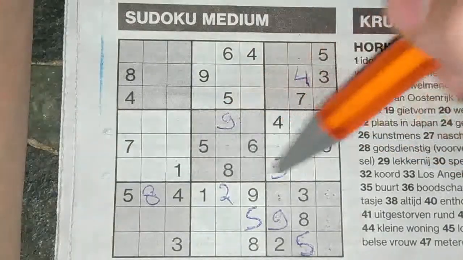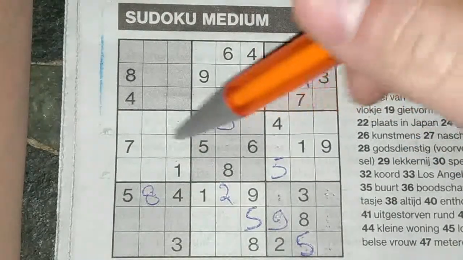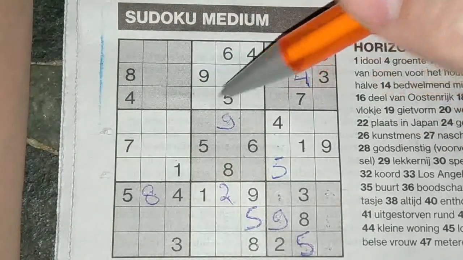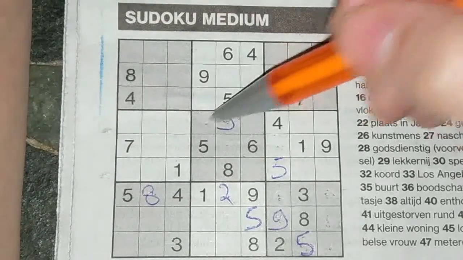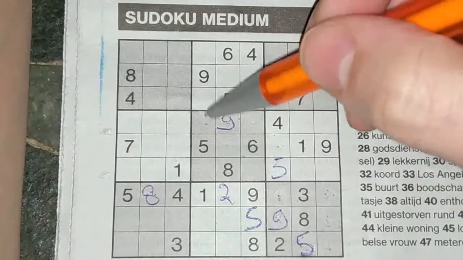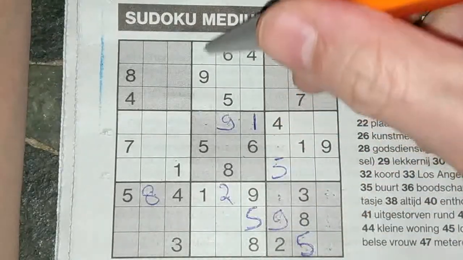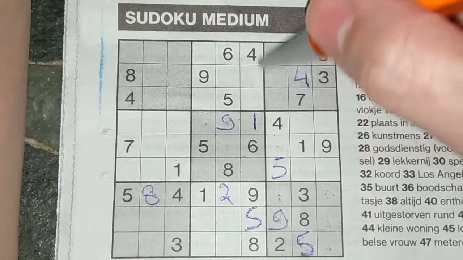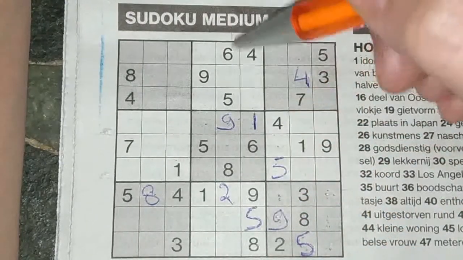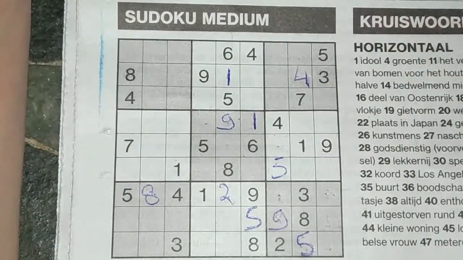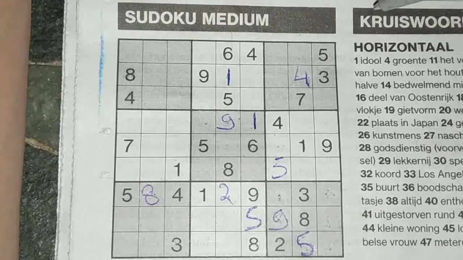A 1 in this row. A 1 in the row above. So in this row, the only 2 places for 1 is here or there. But I see here already 1. No 1 there. 1 should be here. 1 in this column. 1 in that column. So in the middle column, the only place for the 1 is here.